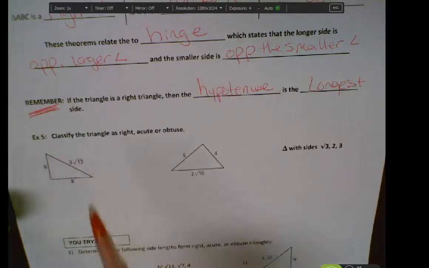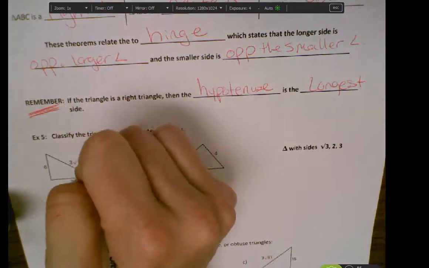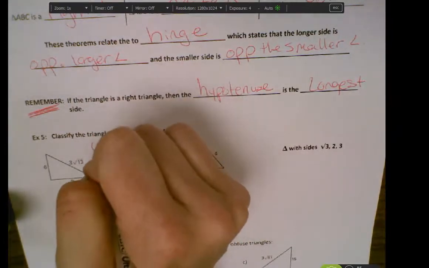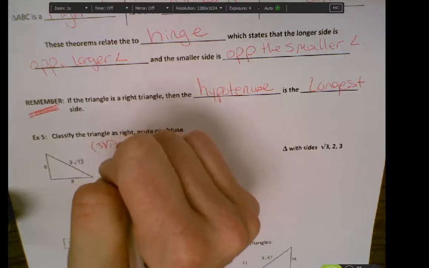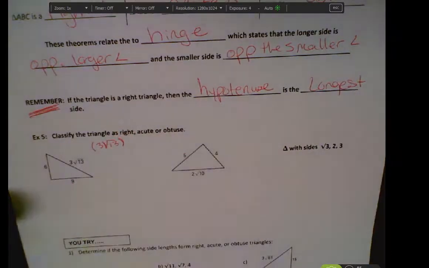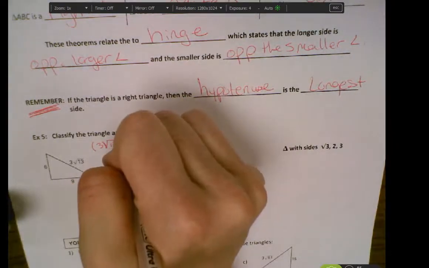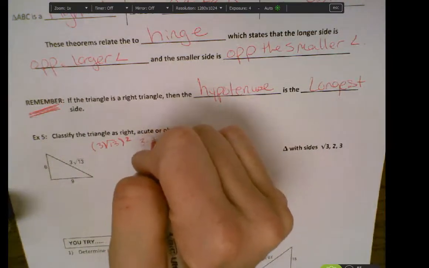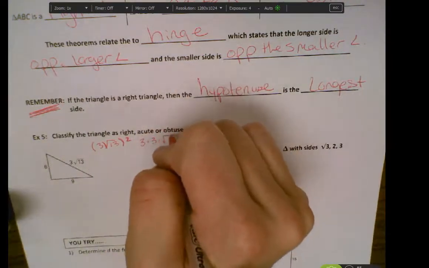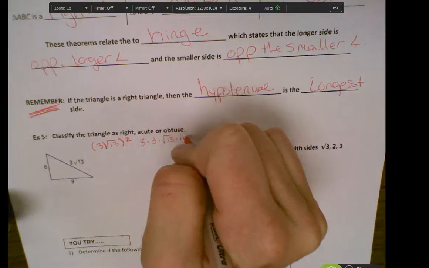When I put this into my calculator, I'm going to make sure that I put 3 times rad 13 in parentheses before I square it. That way it will give me 3 times 3 times rad 13 times rad 13.